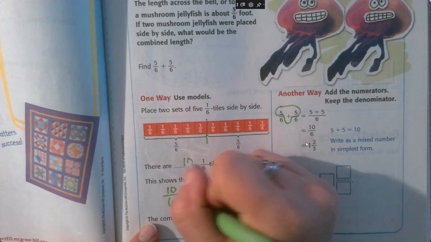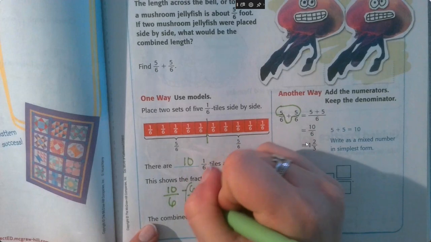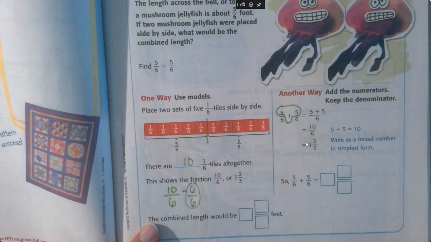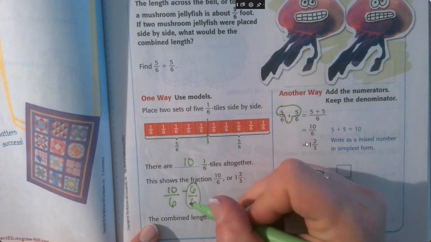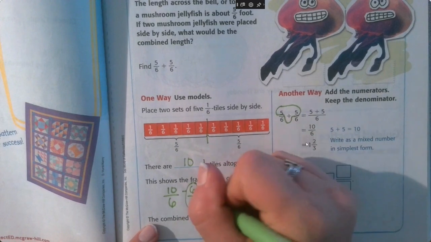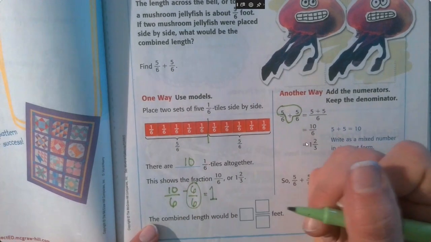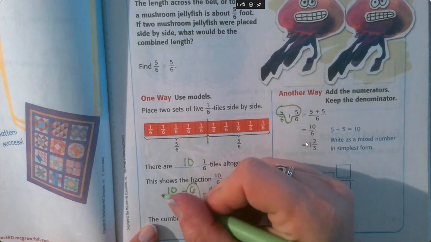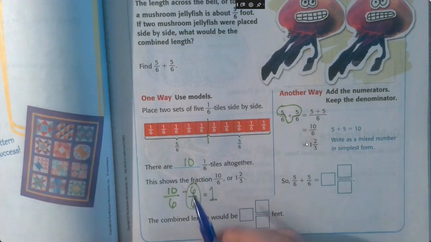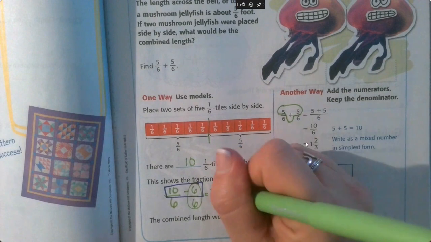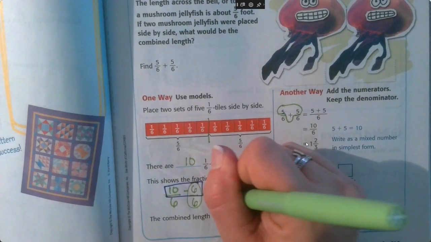You're going to subtract one whole from it, or however many wholes you can fit. This one only has one whole inside, so there's our 1, and then we follow with the top: 10 minus 6 is 4/6.